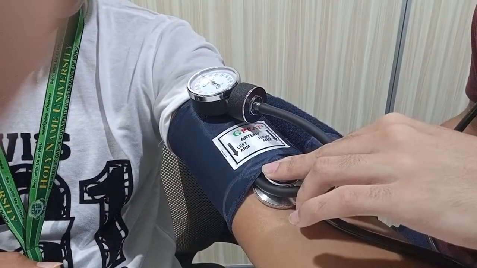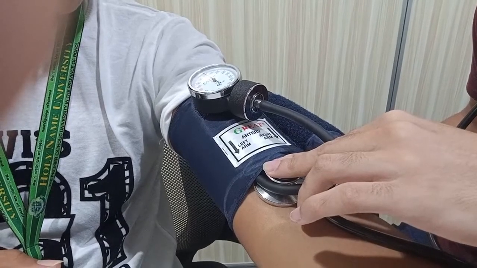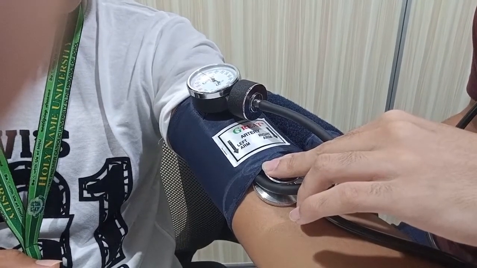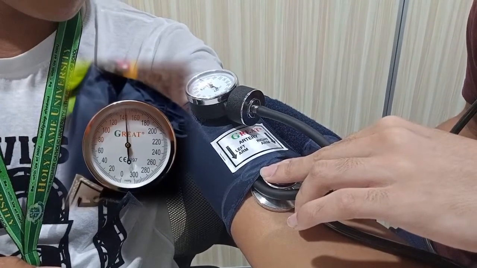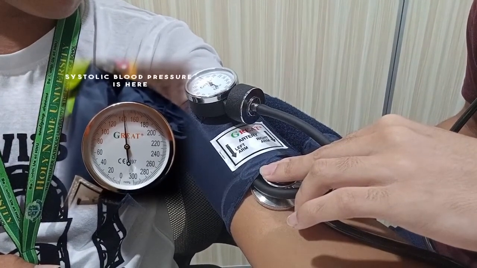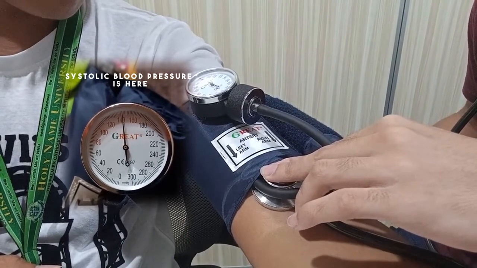Sixth, listen carefully for the first pulse beat. As soon as you hear it, note the reading on the gauge. This reading is your systolic pressure, the force of the blood against the artery walls as your heart beats.